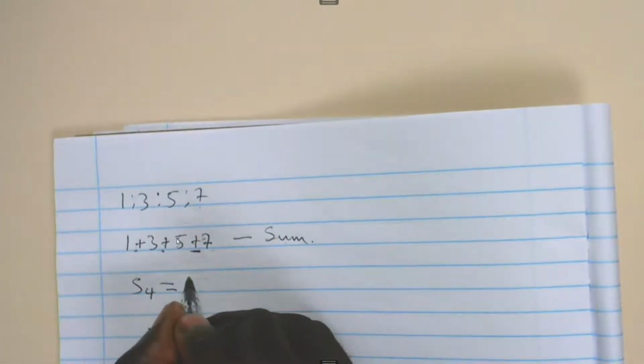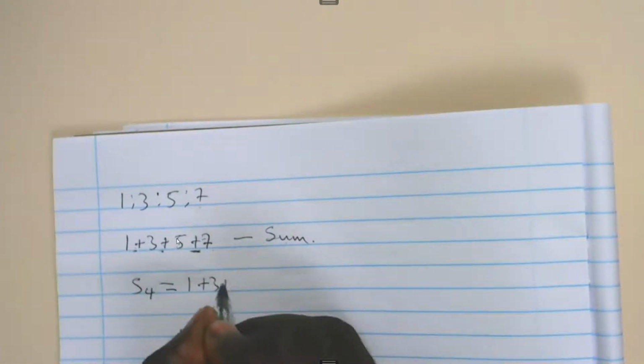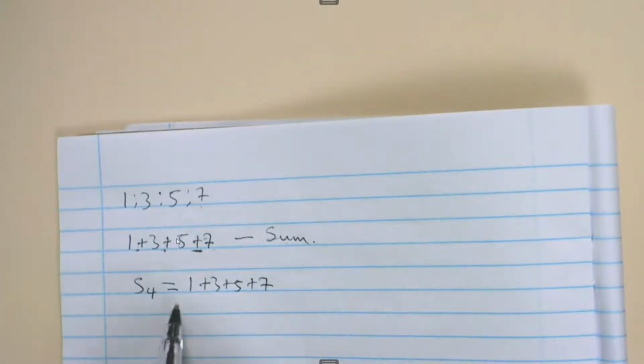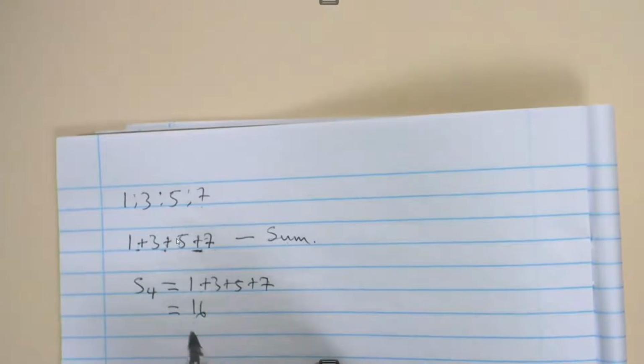Now if we are about to find the sum of the first 4 terms of this series, because it now has the plus signs, the sum of these 4 terms would be 1 plus 3 plus 5 plus 7. There is the sum of these 4 terms. And if we add them, what do we have there? We have 7 plus 3, 10, and then we have 16. 16 becomes the sum of these first 4 terms.